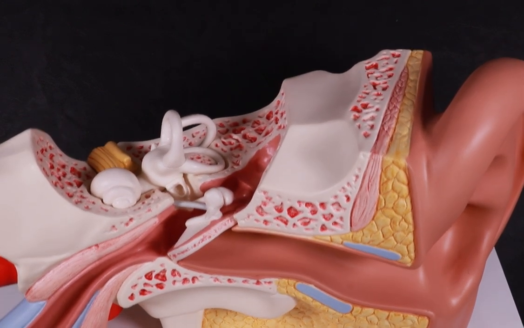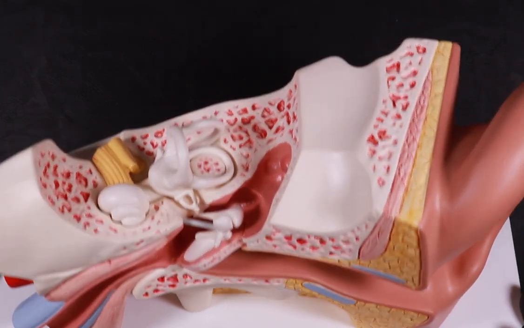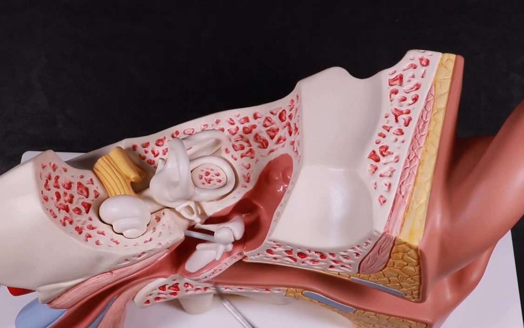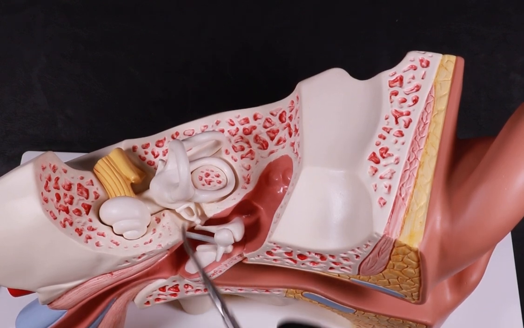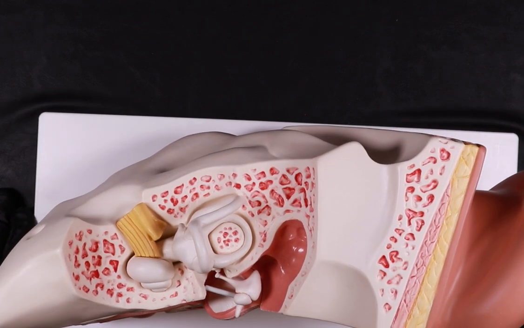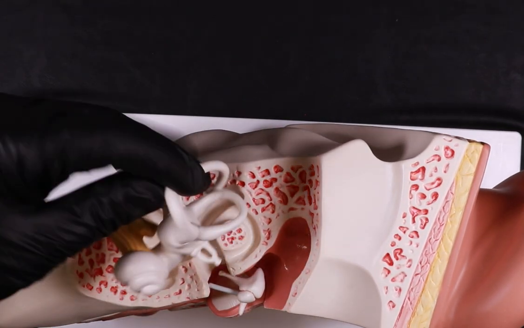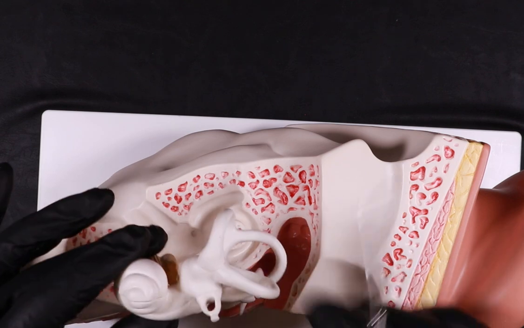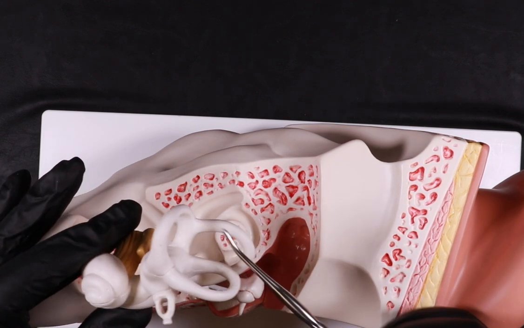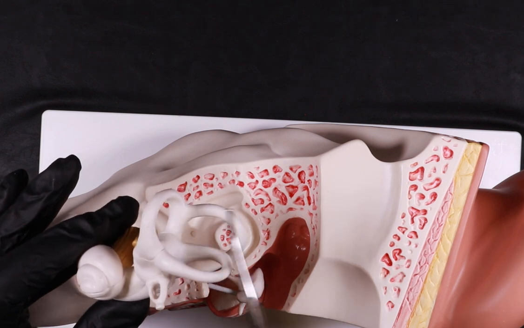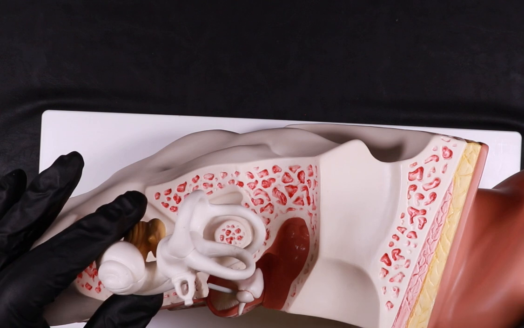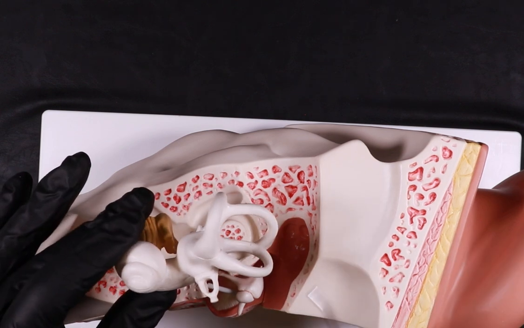All right, if we go ahead and flip it up like this, again, we have our external canal, which ends in the tympanic membrane, malleus, incus, stapes, and then that's going to be connected to portions of the inner ear, which are this structure here. This is known as the vestibular apparatus, which consists of three semicircular canals, so 1, 2, and 3. Notice that they are in X, Y, and Z planes. That's going to help us with our balance and our orientation.